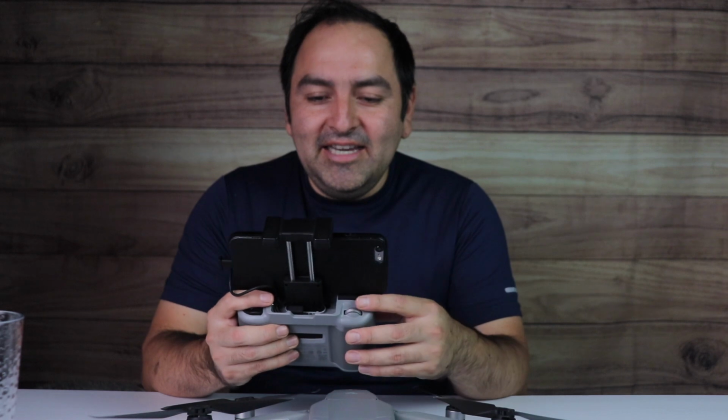Thoughts, guys? It's really awesome that these features come to us, and I hope to see more updates and more features added to this Mavic Air 2. It just adds more value to what you already have if you own one.